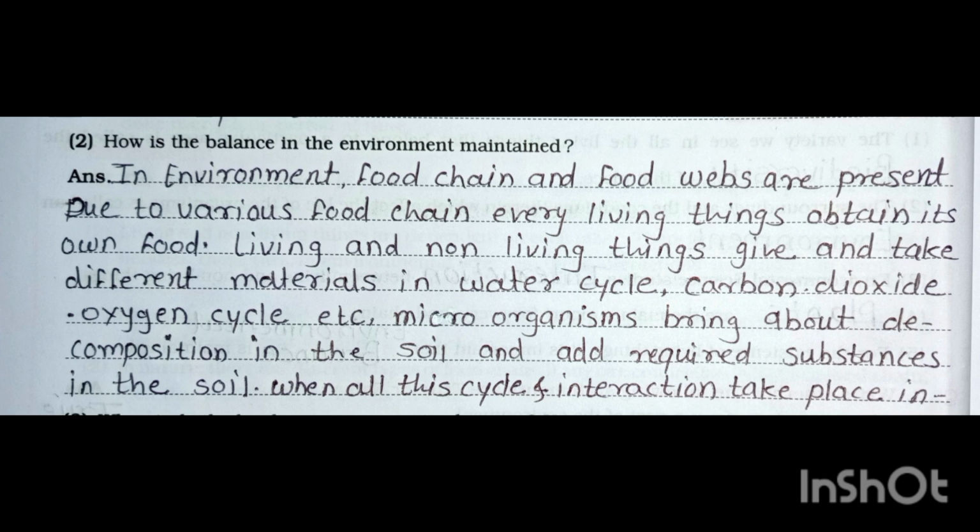Second question, how is the balance in the environment maintained? Answer, in the environment, food chains and food webs are present. Due to various food chains, every living thing obtains its own food.